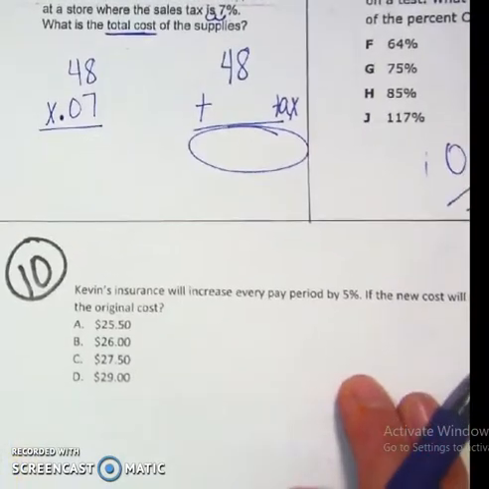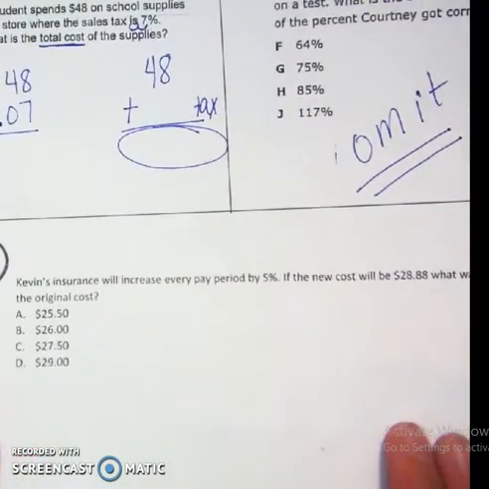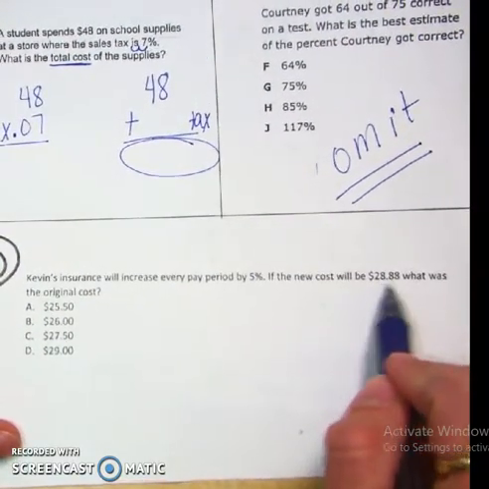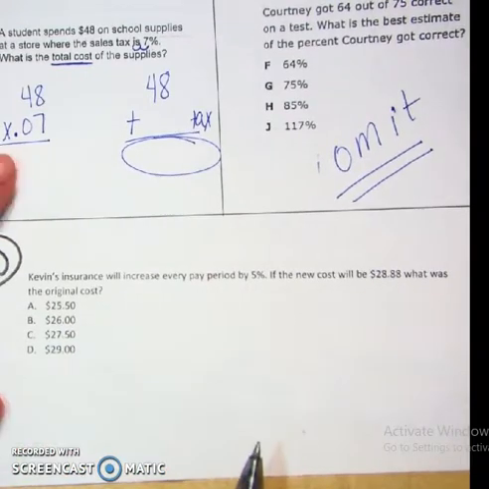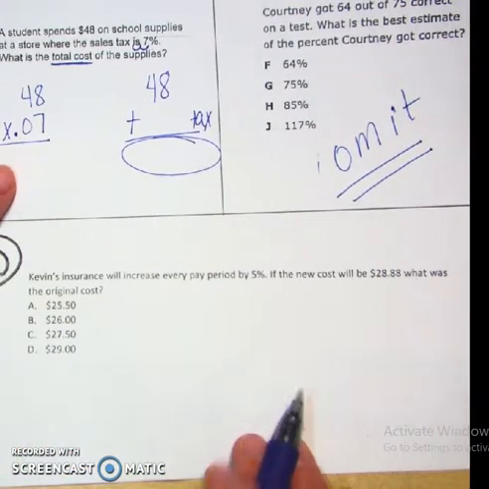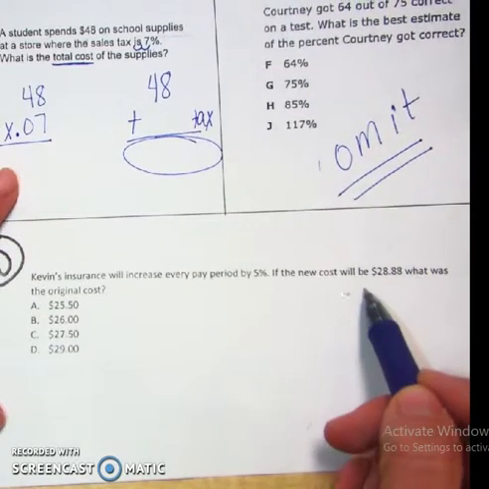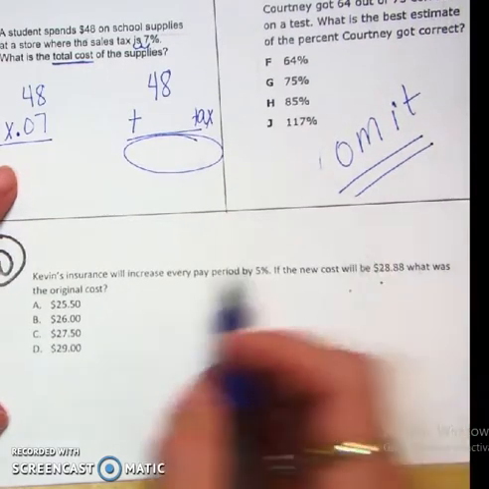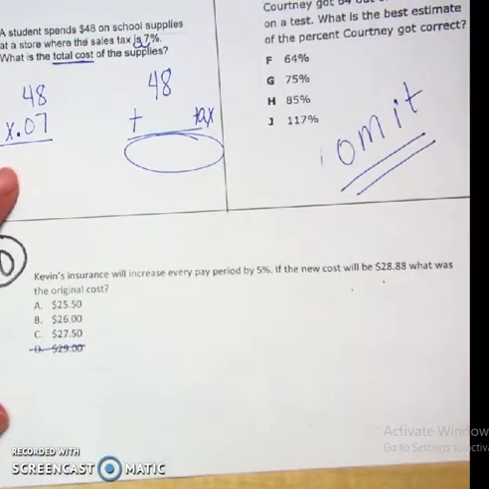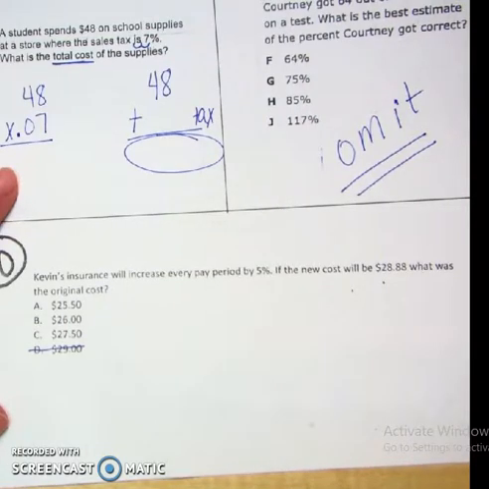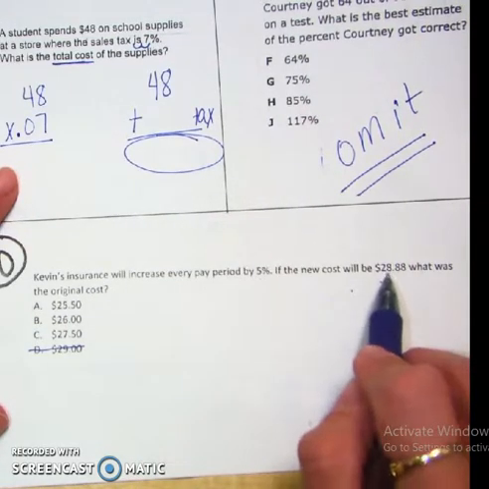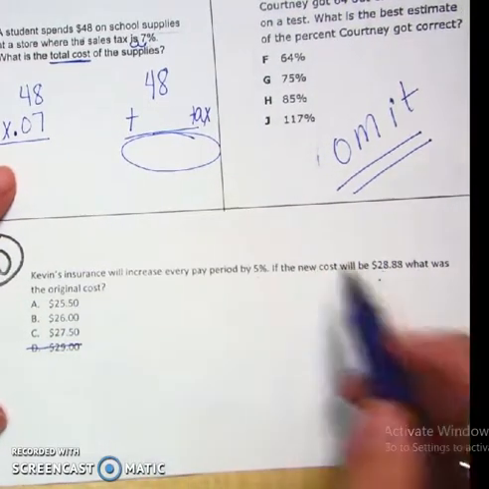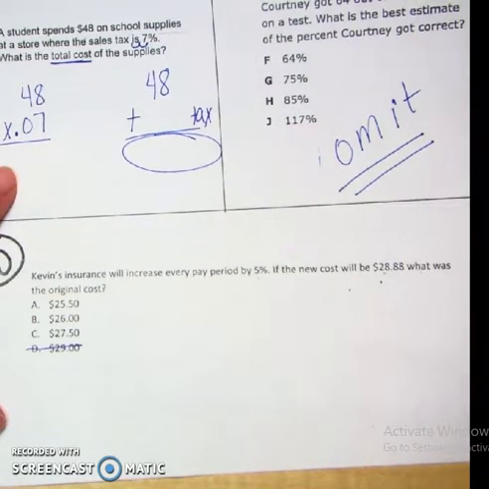All right, number 10. Kevin's insurance will increase every pay period by 5%. If the new cost will be $28.88, what was the original cost? Okay, well, it increased to this, so that means it started less than that. So D does not make sense at all. Okay, so we're not increasing this by 5%. It says we increase these by 5%, and we want to know which one gives me $28.88.